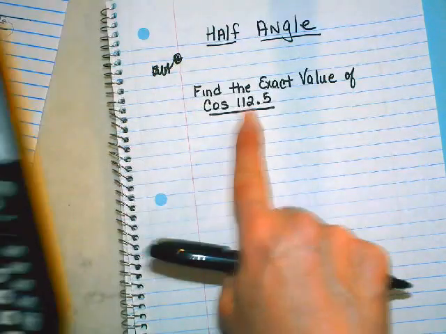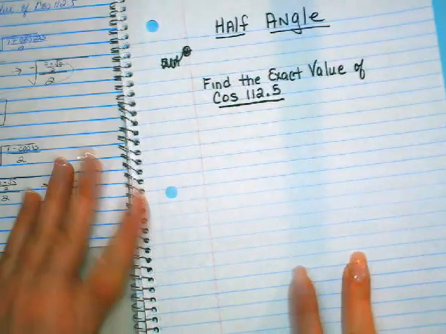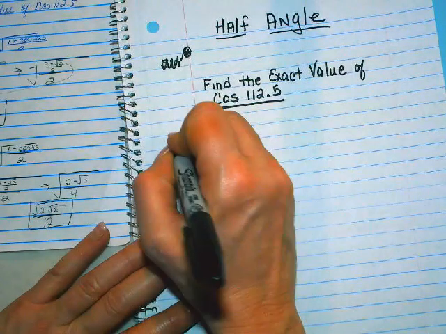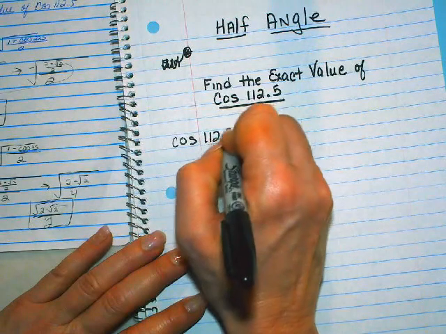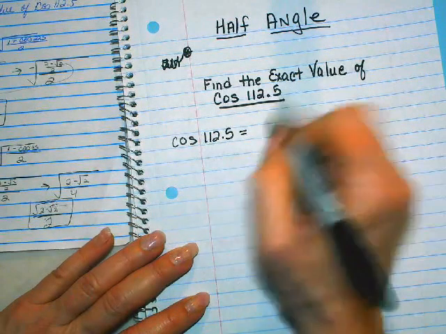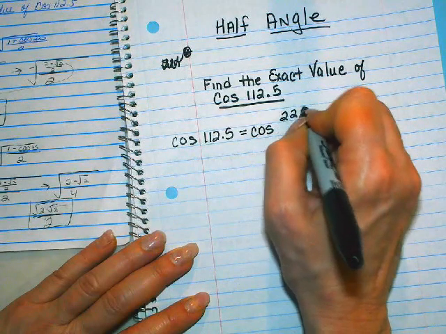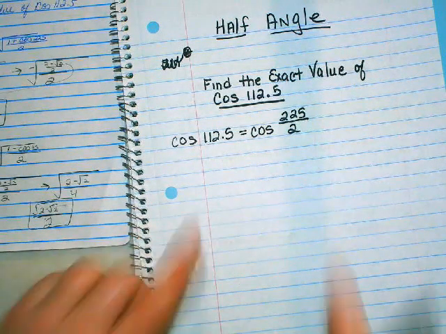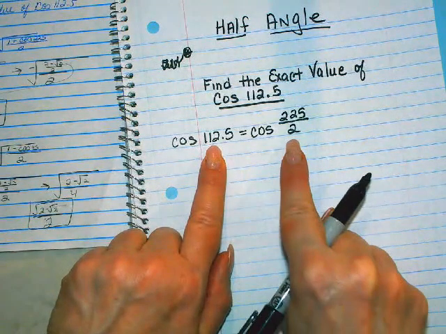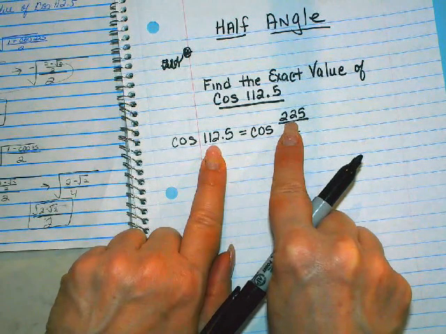So that means this is half of one of our good angles. So I am going to take the cosine of 112.5, and I'm going to rewrite it as the cosine of 225 divided by 2. See how that works? 112.5 is technically half of one of the angles that I know how to solve.